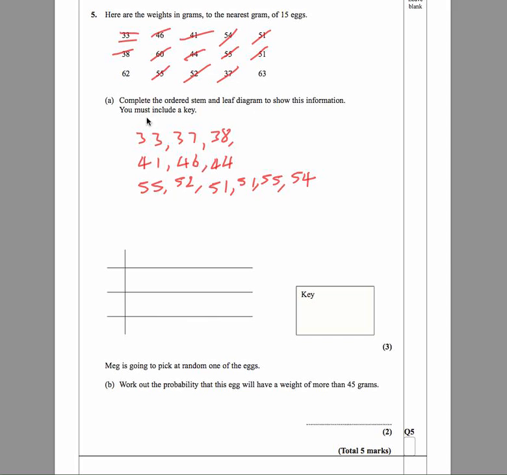Okay, and then the 60s, 60, 62, 63, and we've done everything. Okay, so now basically the first digit of each block goes in here, so 30 somethings, 40 somethings, 50 somethings, and 60 somethings. And then you basically just look for which is the smallest, that's this one.